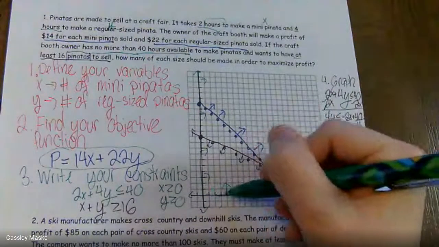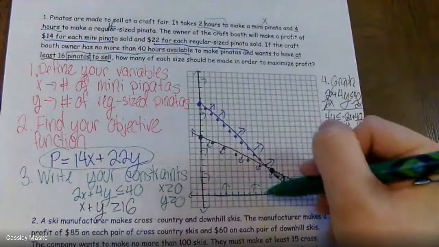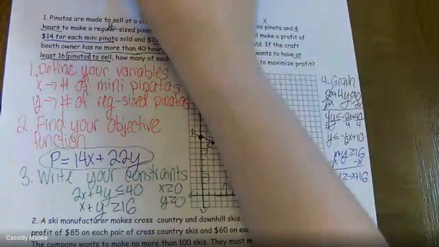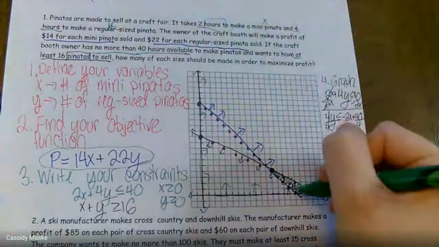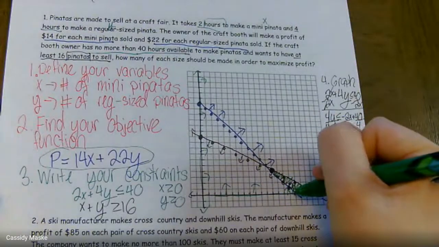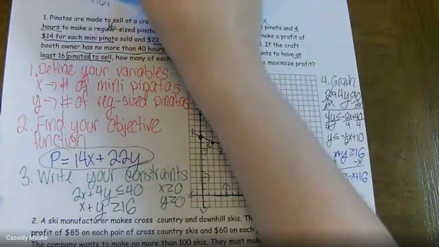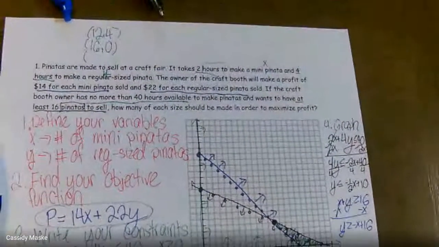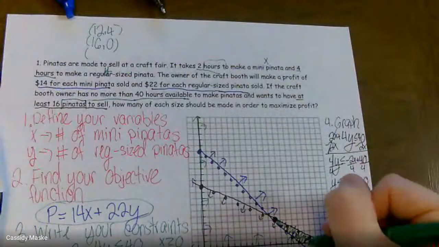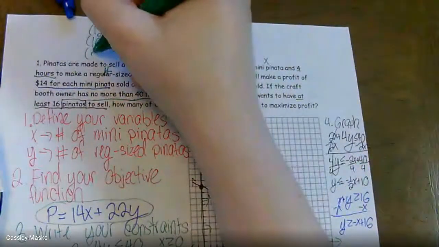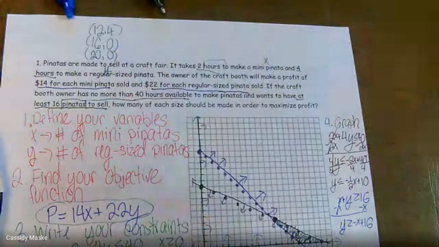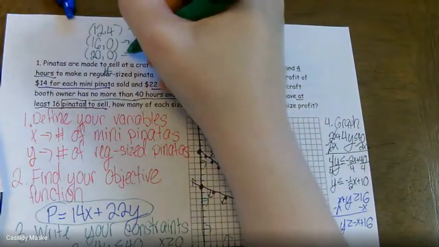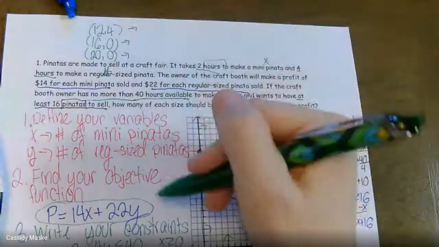Okay, so first let's write down what these points are. So 12, 4. Okay, 16, 0. And then the last point, oh, you can't even see that. I'm writing them up here. Okay, so 12, 4, 16, 0, 20, 0. Okay, well, obviously 16, 0 is not going to be my maximum profit if I have 20, 0, but you know. Okay, and then you're going to plug those into this profit equation here.